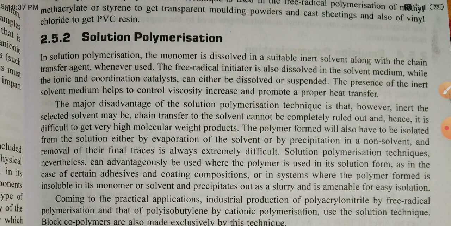Again, in solution polymerization, the monomer is dissolved in a suitable inert solvent along with the chain transfer agent whenever used. The free radical initiator is also dissolved in the solvent medium, while the ionic and coordination catalyst can either be dissolved or suspended. The presence of the inert solvent helps to control viscosity and promote proper heat transfer.